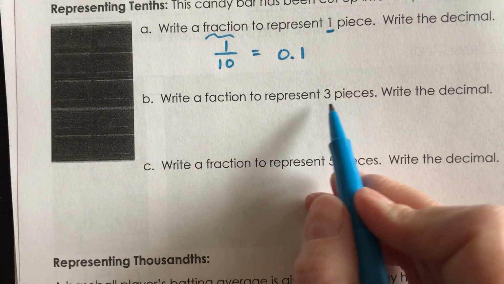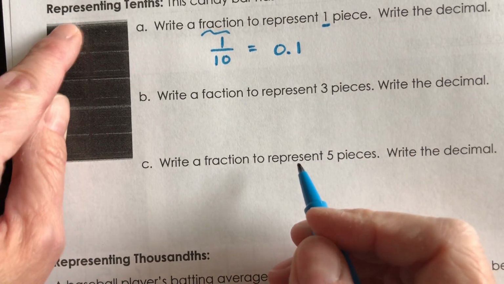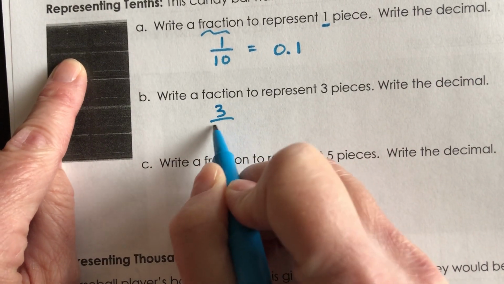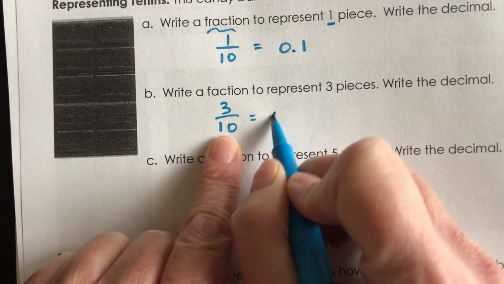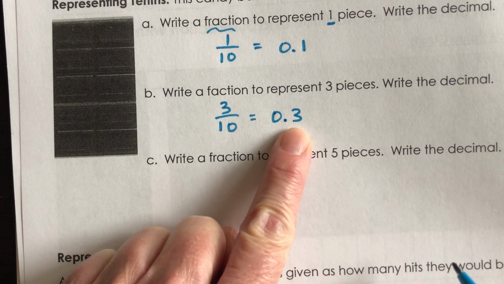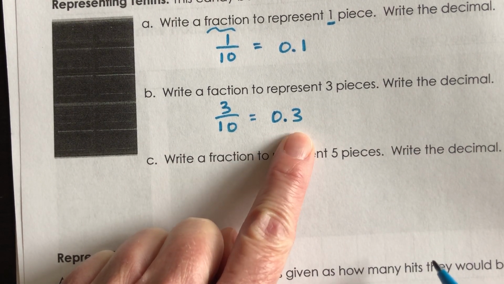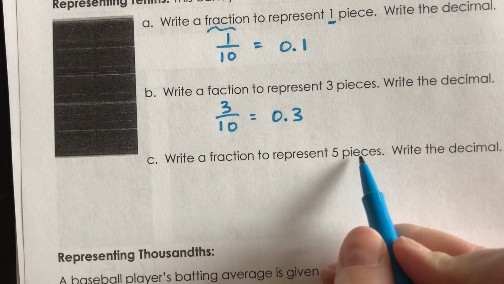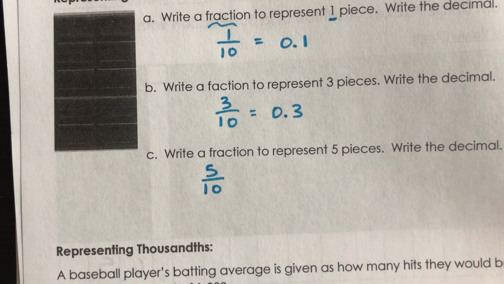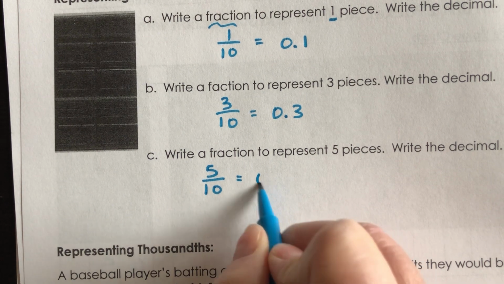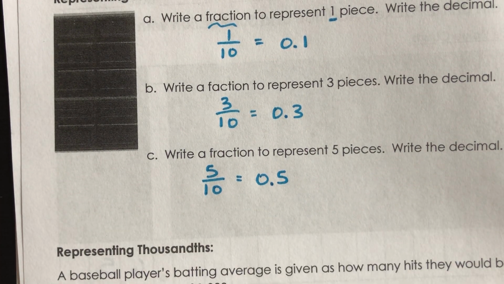Okay, write the fraction to represent 3 pieces. So if you have 3 of these pieces, that means you have 3 out of 10, or I would say 3/10. And if I have 3/10, that means I need my 3 to be in the tenths place. Finally, if you have 5 pieces, that means you have 5/10. And 5/10 as a decimal would be a 5 in the tenths place.